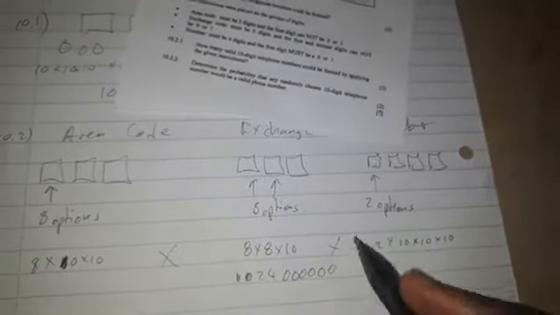So it's technically a billion. 1 billion and 24 million. Yeah, that's the number. 1 billion and 24 million.